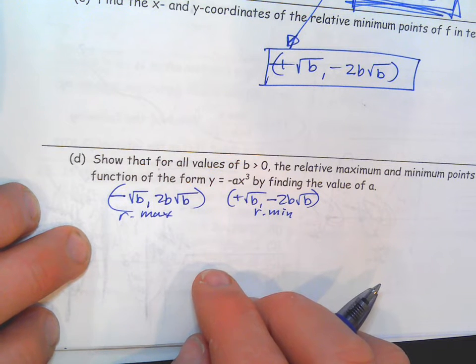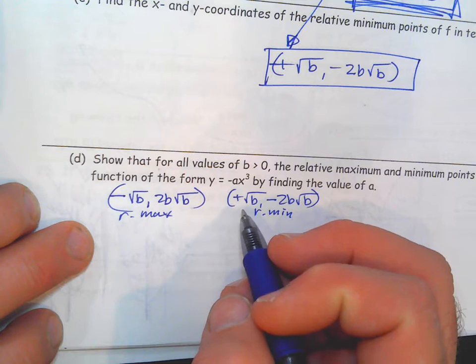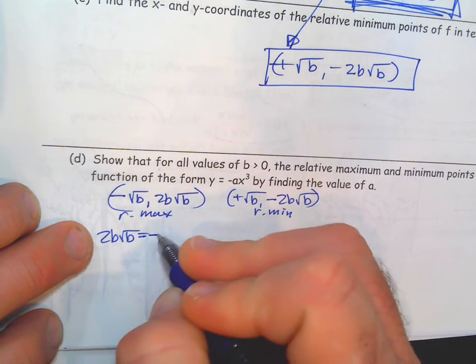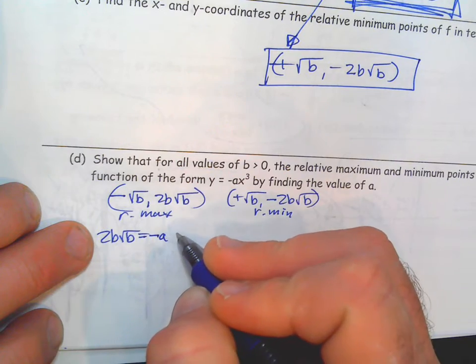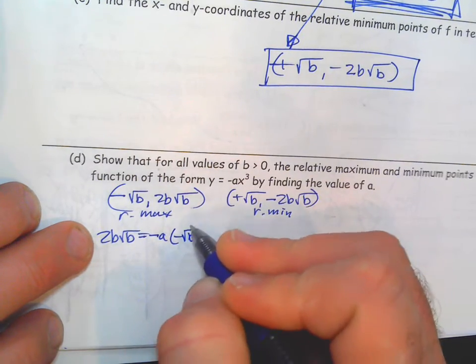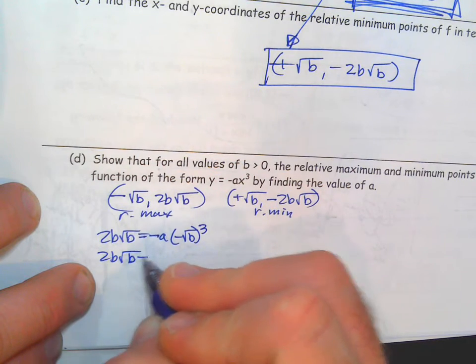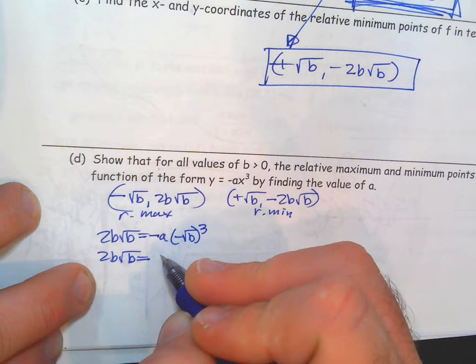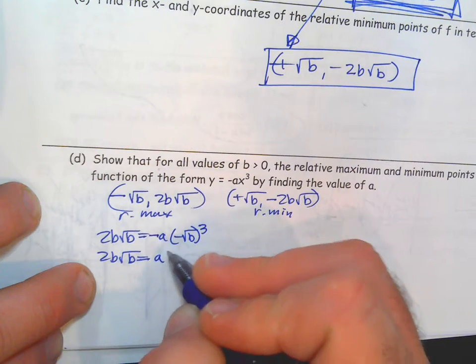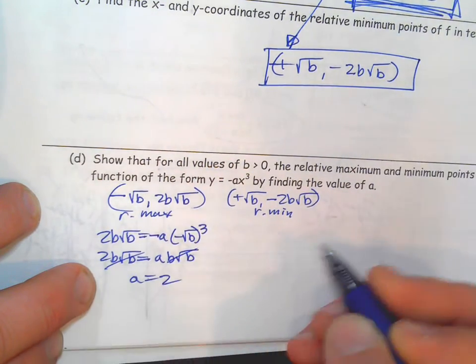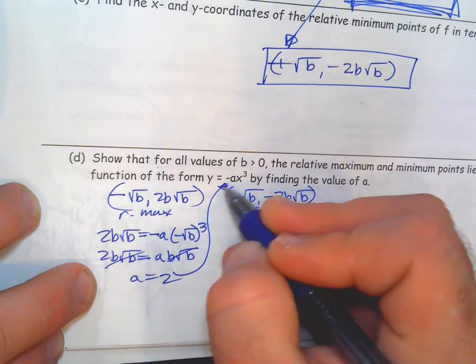So if we plug this in, 2b root b equals negative a times negative root b cubed, 2b root b equals positive a b root b. Divide both sides by that, a equals 2. So yeah, it'll follow that.